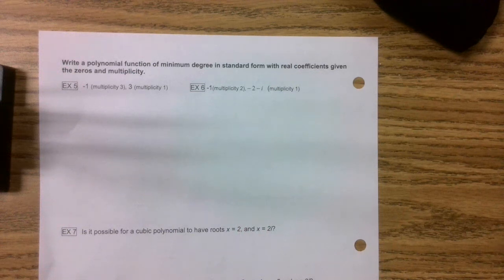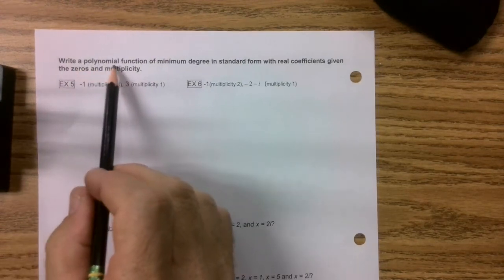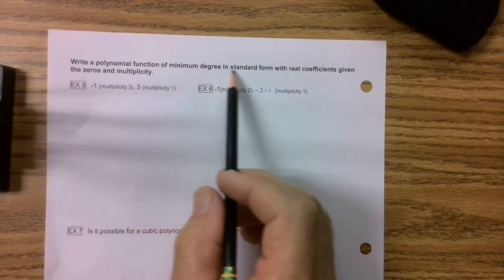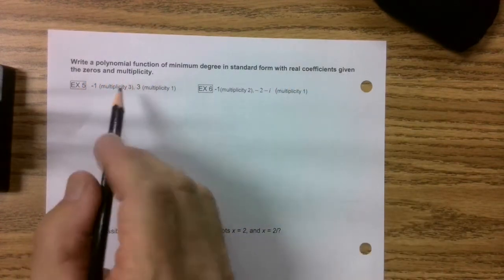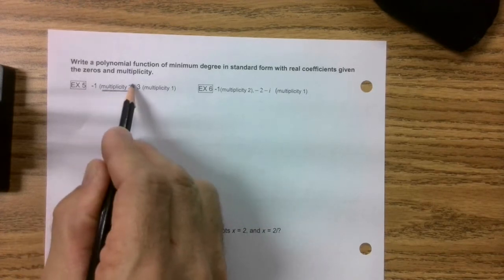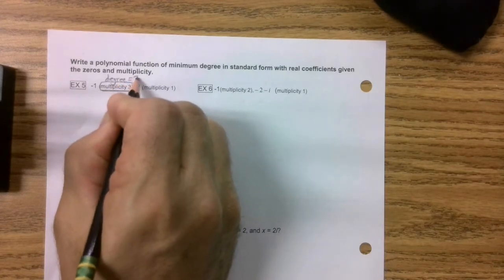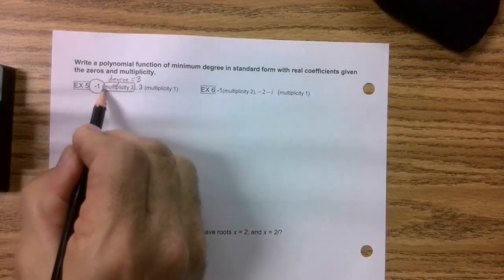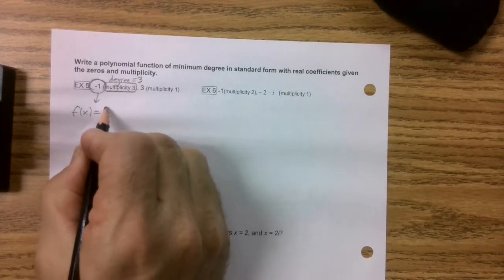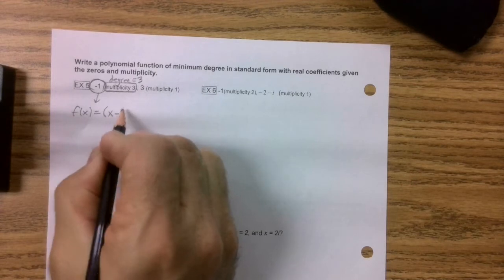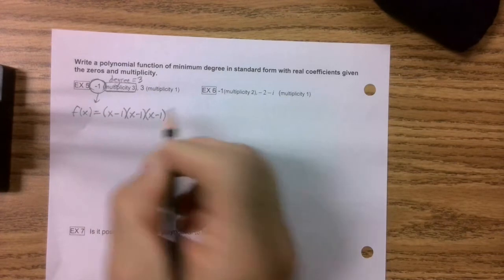Okay, part two. Stuff just takes a long time. Write a polynomial function of minimum degree in standard form with real coefficients given the zeros and multiplicity. Now this is the key. Multiplicity means your degree is 3, which means I take that 0 and I write it like this. F of x equals x minus 1, x minus 1, x minus 1.